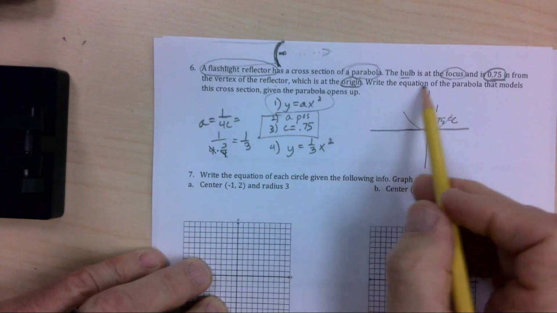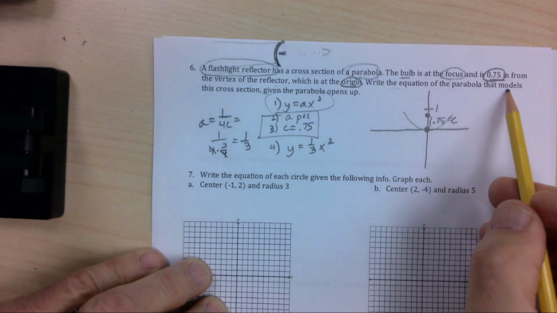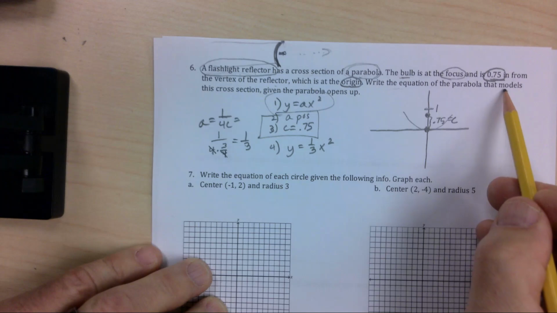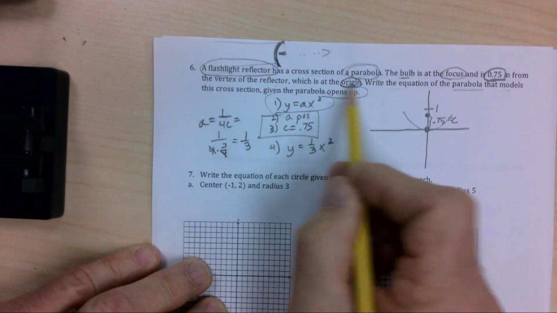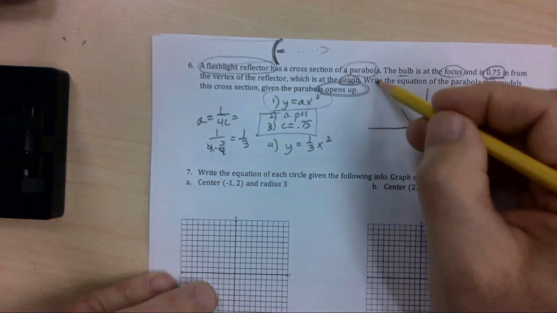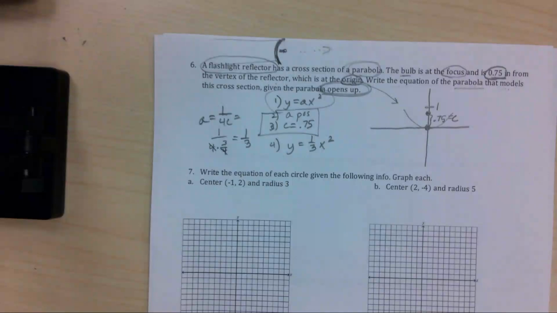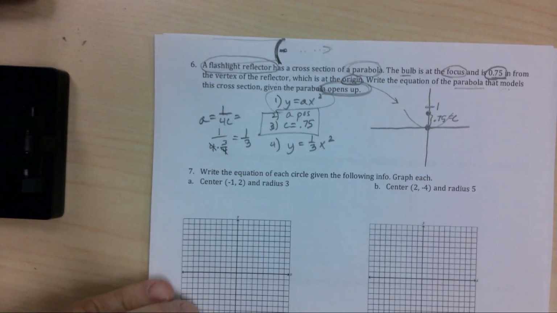And it says, oh, and I never read this, but when I was drawing it, I had read it. The parabola models a cross-section, the parabola opens up. I should have said that right away before I started to draw it, but I already knew it, so sorry for getting that information out of order.